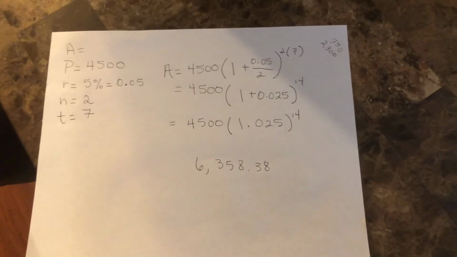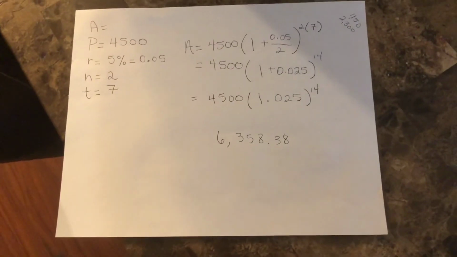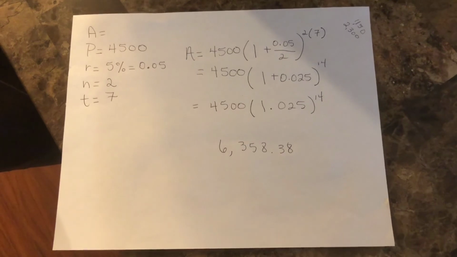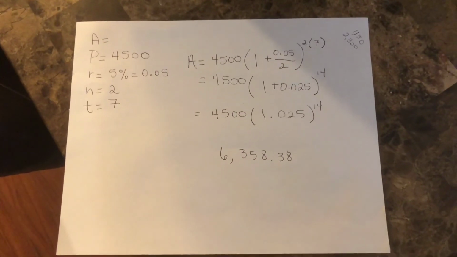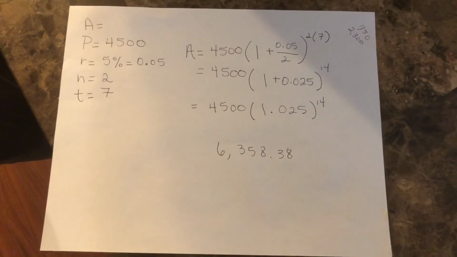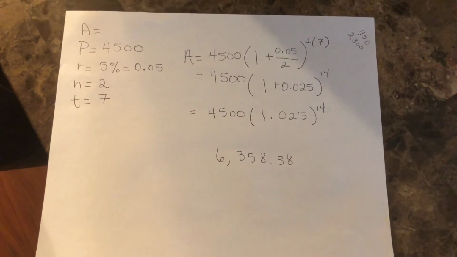So I hope you guys picked up something with this particular compound interest problem. I'm going to also post you a problem to do on the page that is similar, and let me know how much you gain or accumulate over a certain period of time.